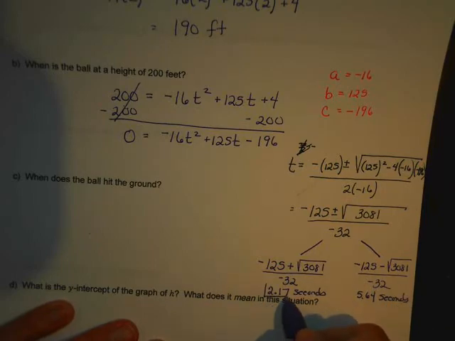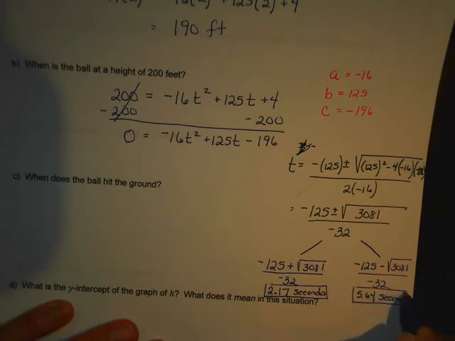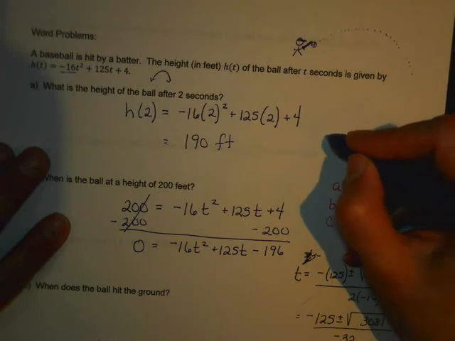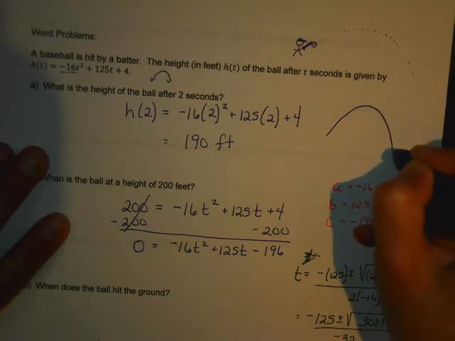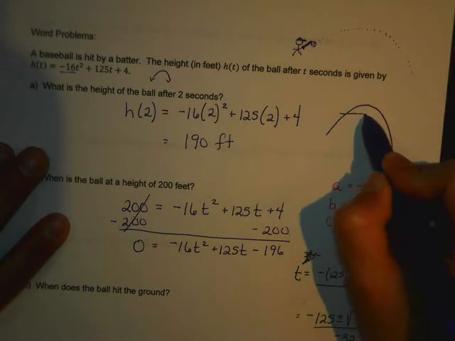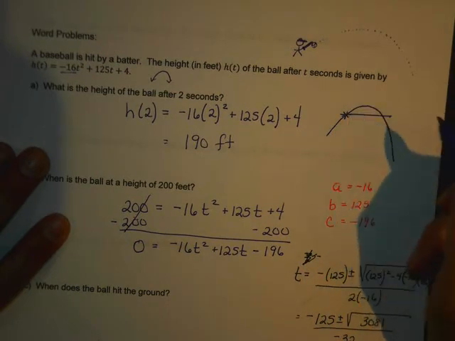So there's one time, and there's the other time. Well, this should make sense, right? That there are two answers. It's going to be at 200 feet at two different times, right?